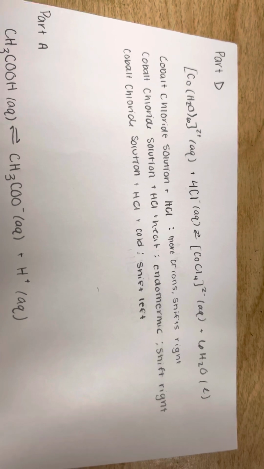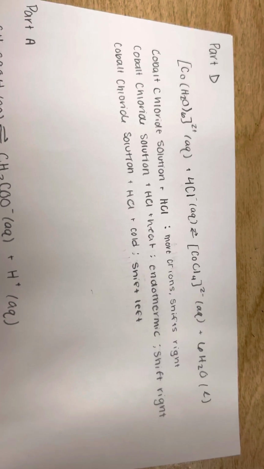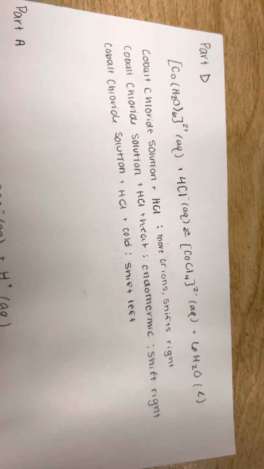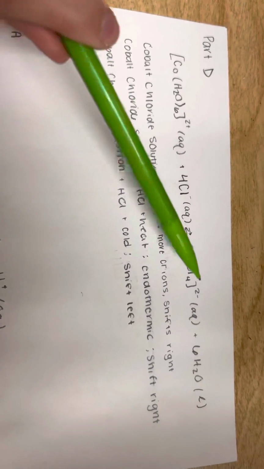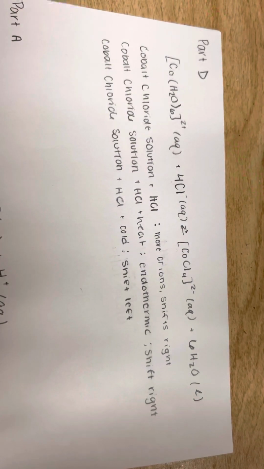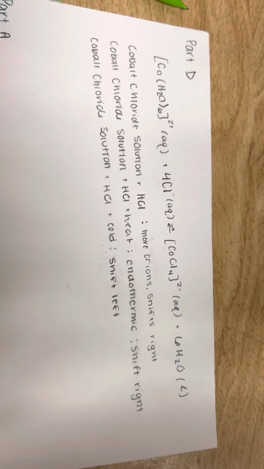This therefore creates a more purple color, so you can tell that the equilibrium is shifted right because of an increase of the CoCl4 2-, which is the blue color. You can tell because the color is changing towards that.